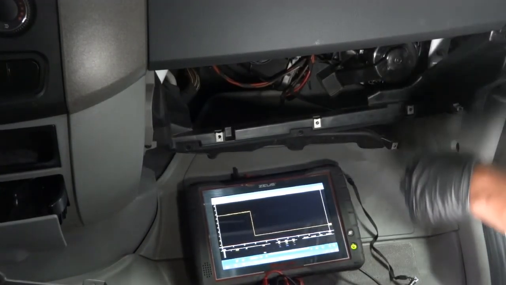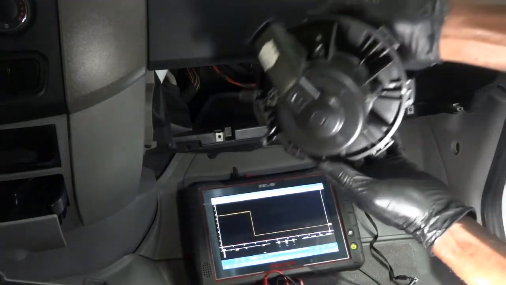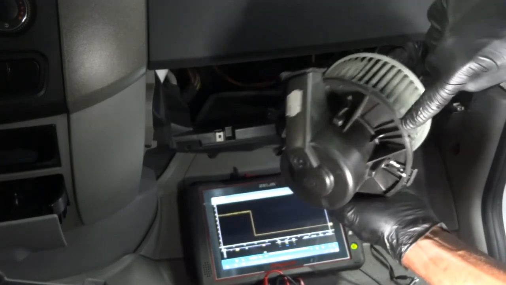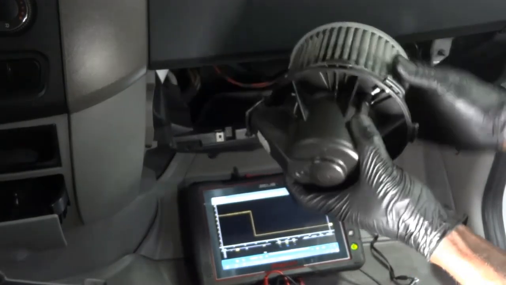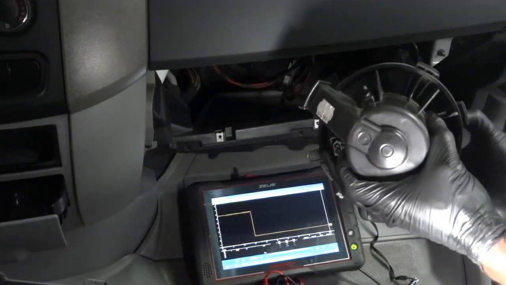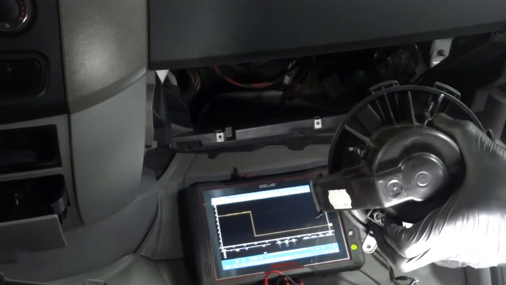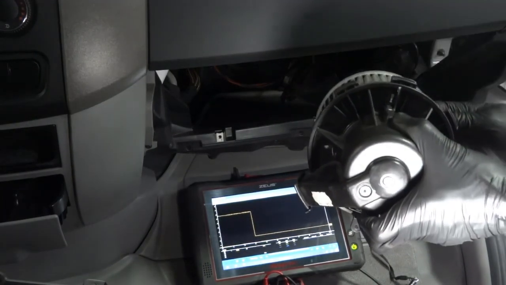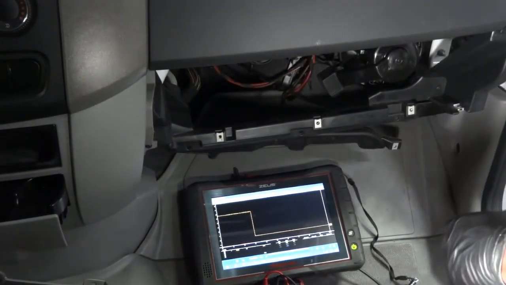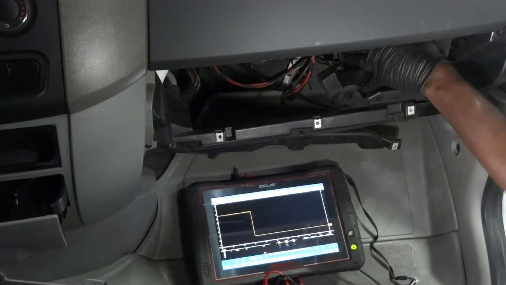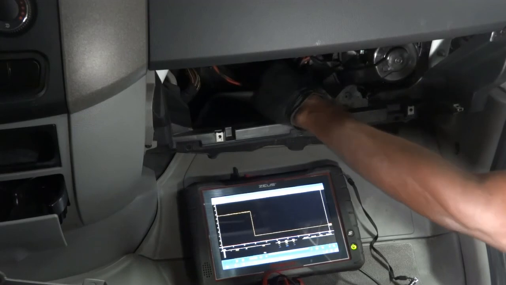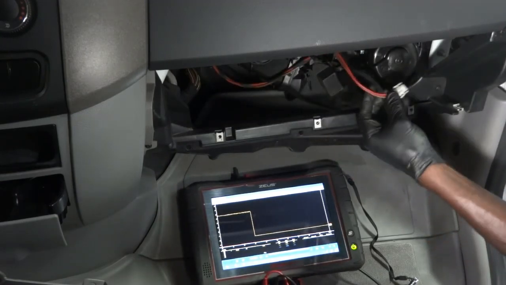So basically what you do, I'm gonna show you here with the old blower motor. There are plastic tabs here, so there's this one and this one. What you do is you grab the blower motor from the back and then twist it counterclockwise and pull up. You push it in, you line up these tabs, and then you twist it counterclockwise to install it. All right, so our blower motor is installed. Now I'm going to connect the electrical connector back up.